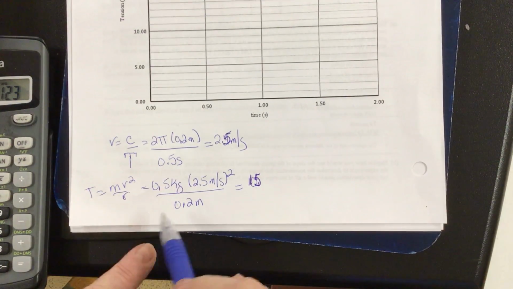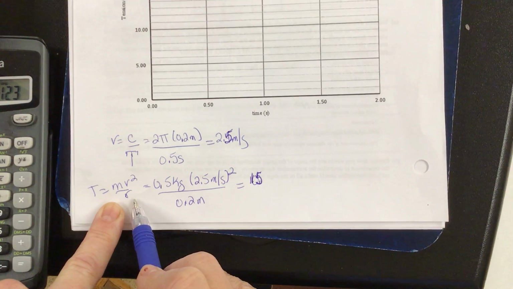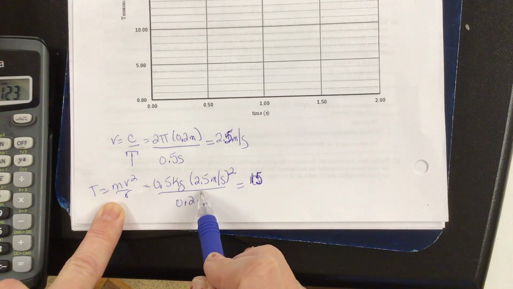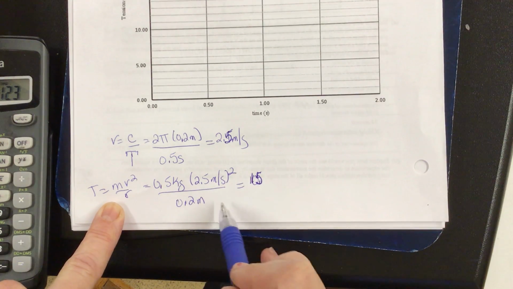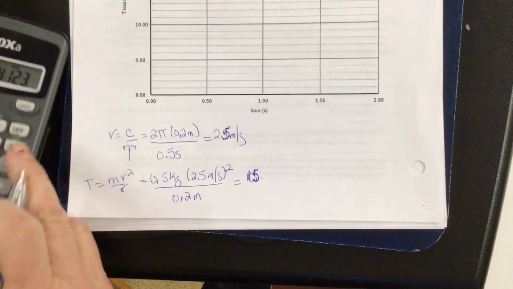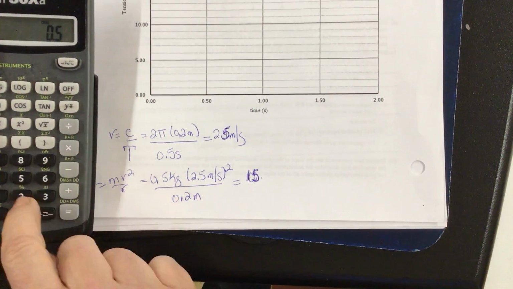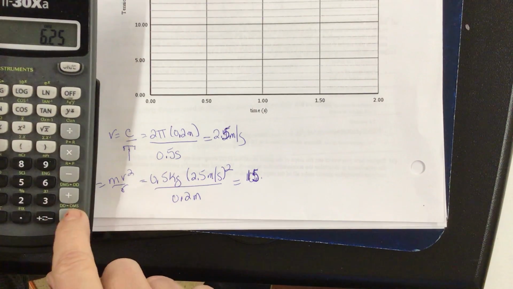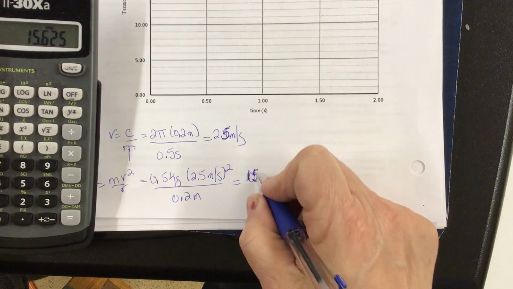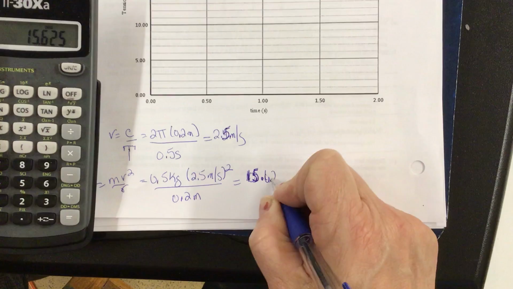And since we said that it never varies, then the tension is equal to the centripetal force, which is 0.5 kilograms times 2.5 meters per second squared divided by 0.2 meters. So 0.5 times 2.5 squared divided by 0.2, 15.625 newtons.